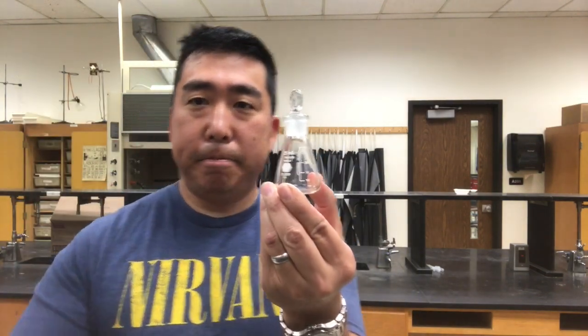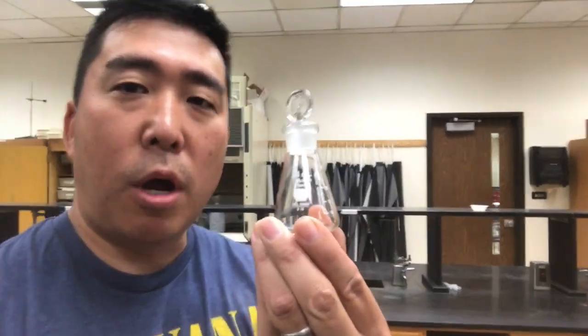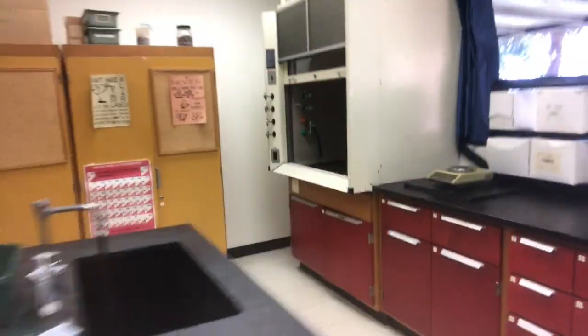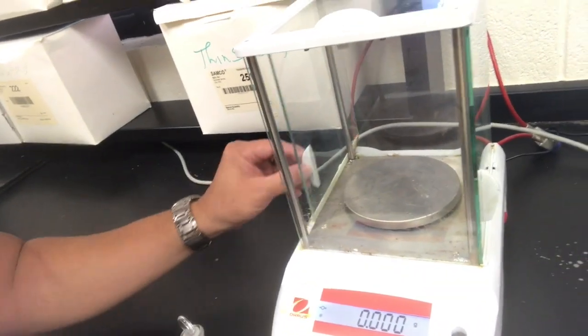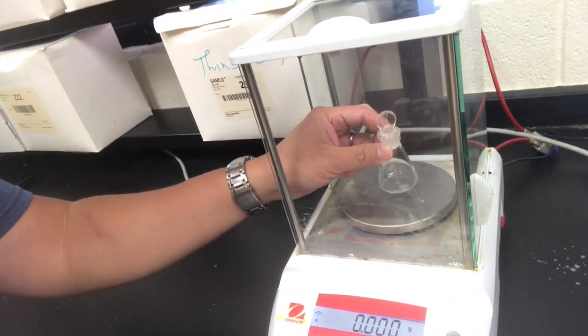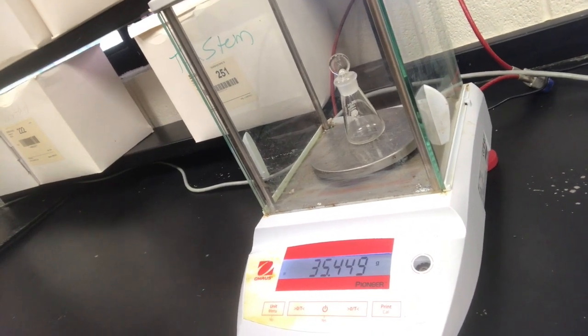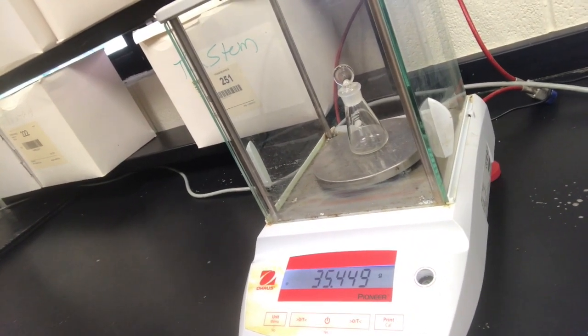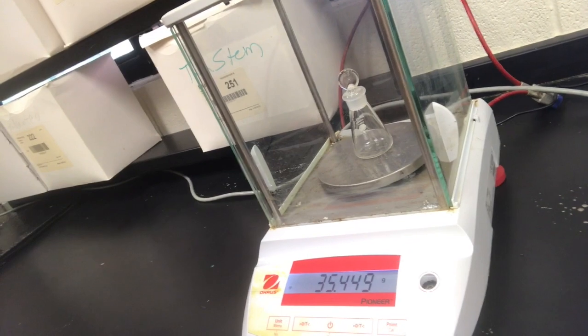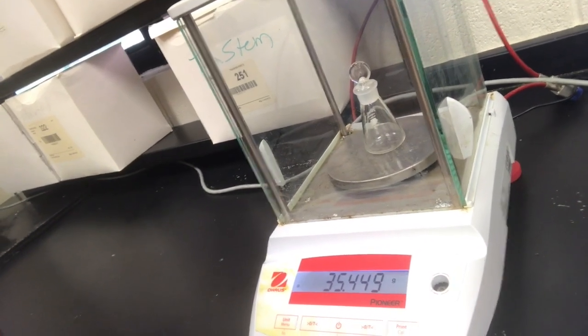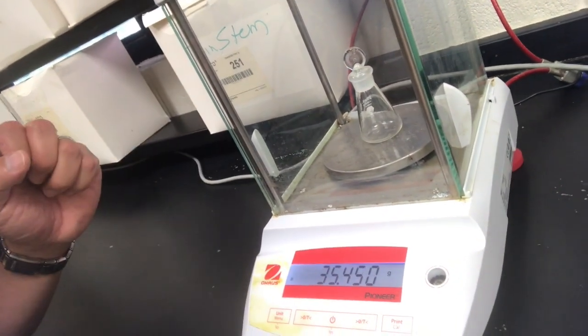So, first thing, let's just go ahead and get the mass. So we're going to go on over to the analytical balance. So the mass is 35.449 grams. That is the mass of the flask and its stopper alone.